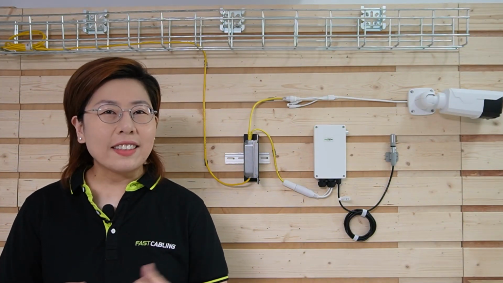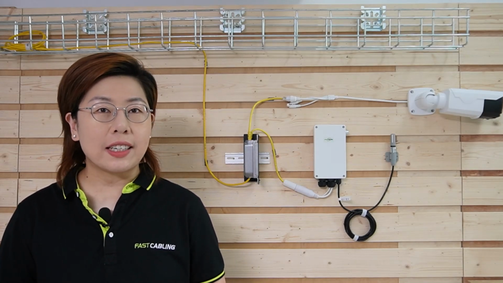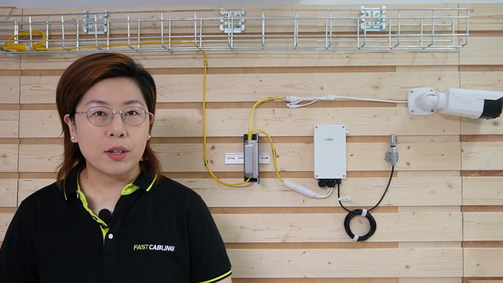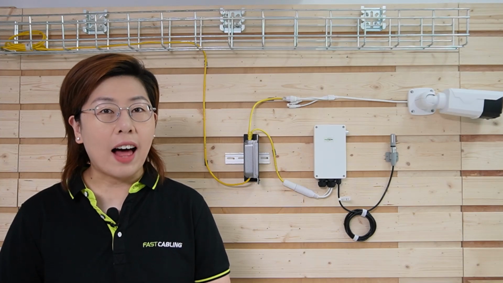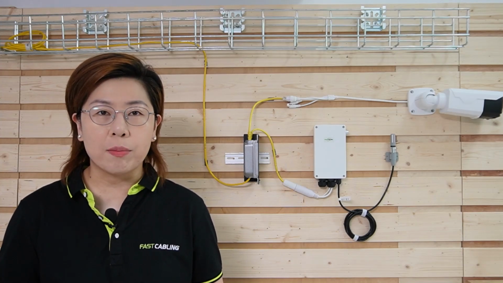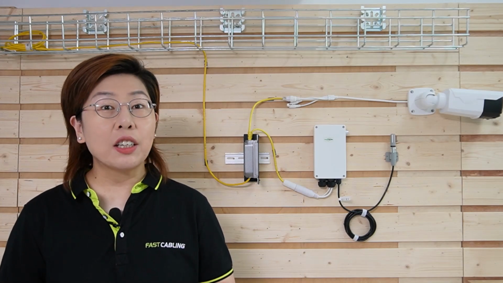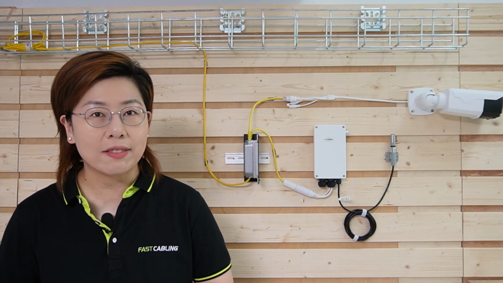So first, let's take a quick look at what a modern security system with HD network cameras looks like. Now you've got high-definition cameras strategically placed around your property, all feeding live video to a central hub where you can monitor everything in real time. It's an incredibly powerful setup for keeping an eye on your surroundings.